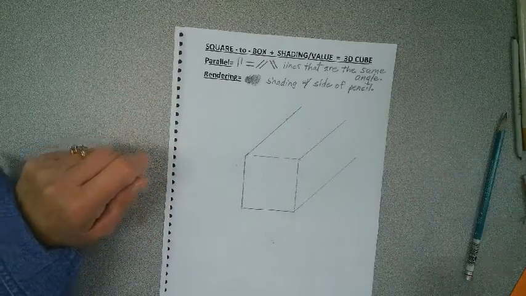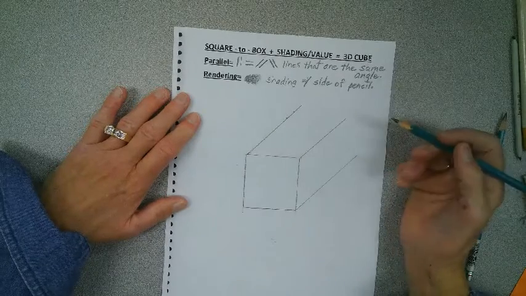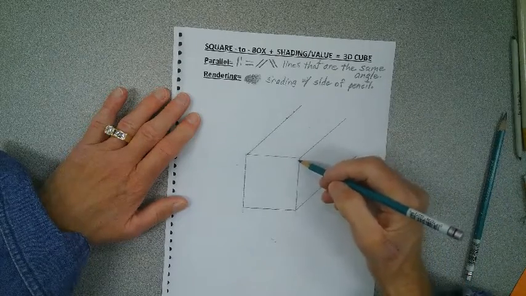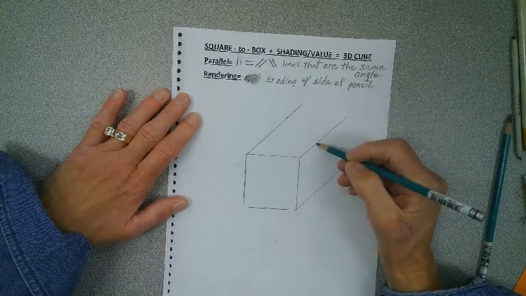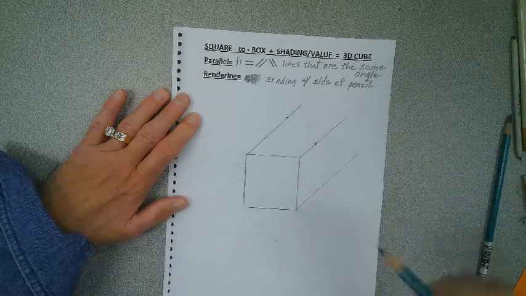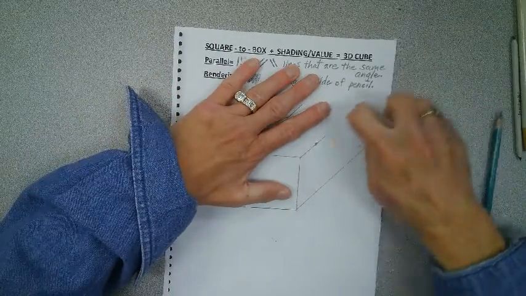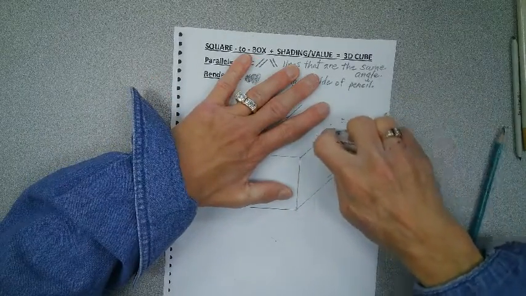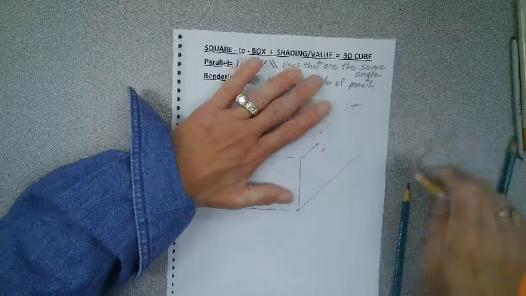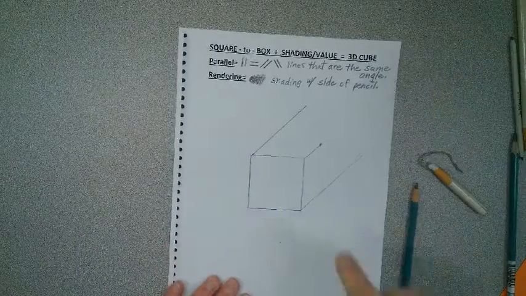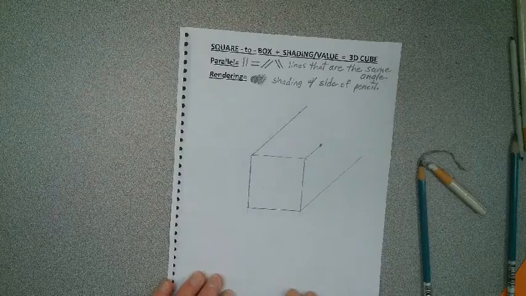Now what I'd like you to do is simply decide how deep do you want this box. I'm going to take my middle parallel diagonal line and I'm just simply going to put a dot here. Then I'm going to erase my overhang. I obnoxiously drew my line really long so I could show you. So I put my dot. That's how deep my box is going to be.